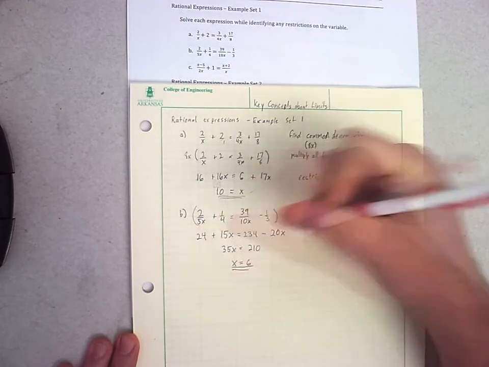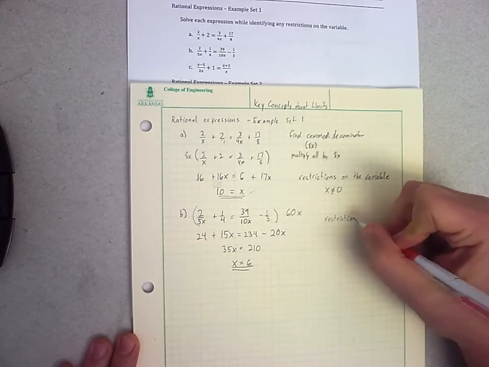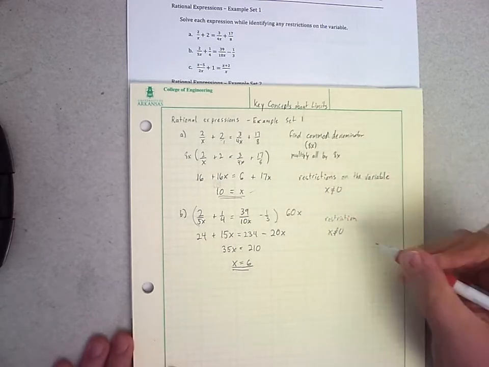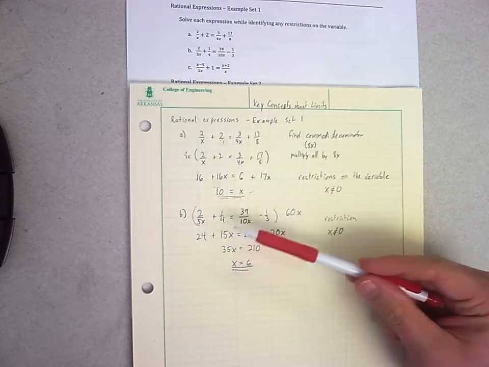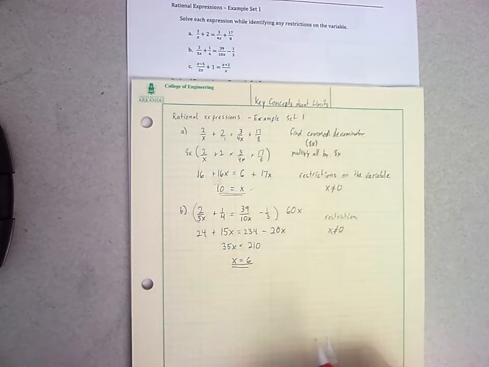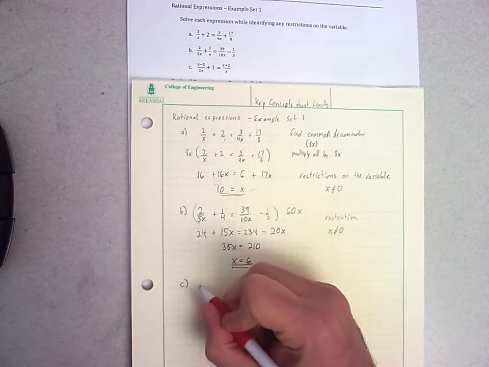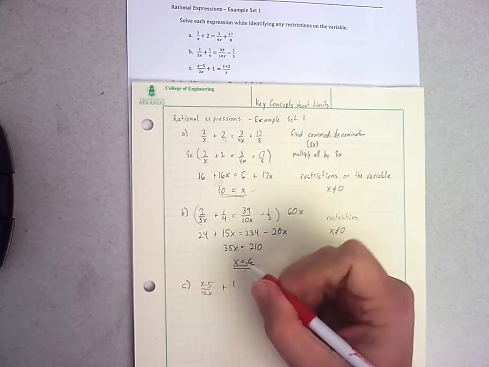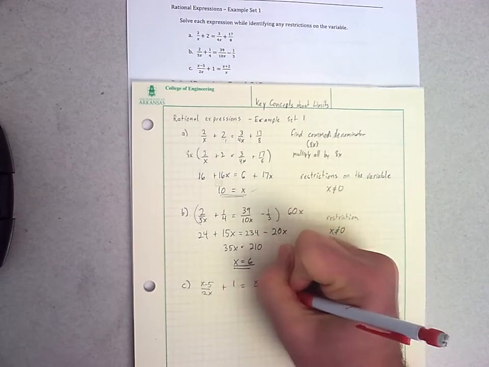Here's my answer. Restrictions. Again, I just can't have x equals 0. Because if I had it equal to 0, that would cause a problem. But I ended up with x equals 6, so I'm okay. Part C is x minus 5 over 2x plus 1 equals x plus 2 over x.